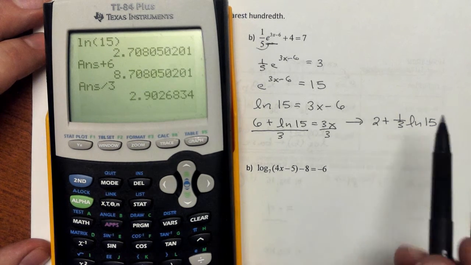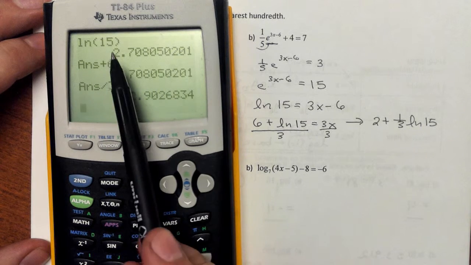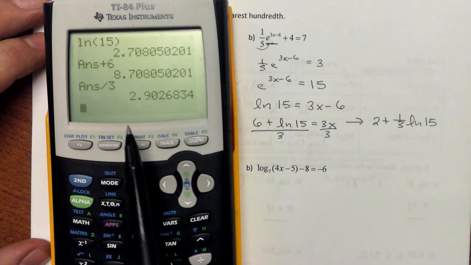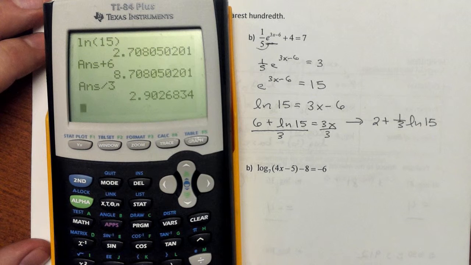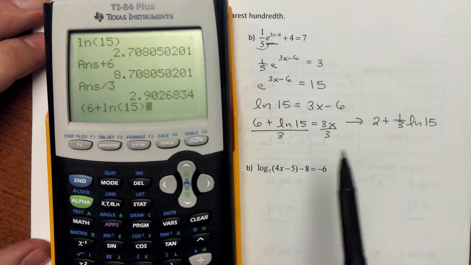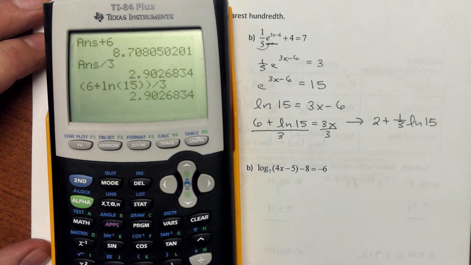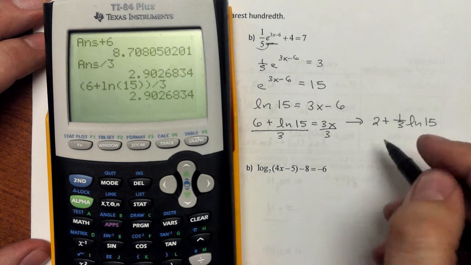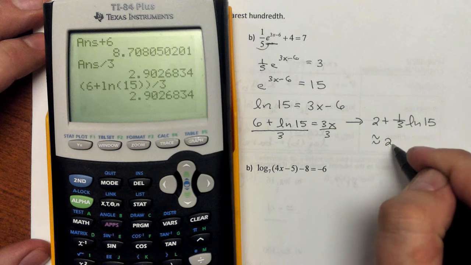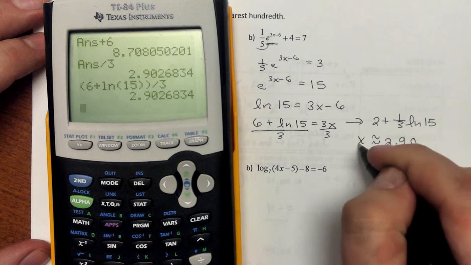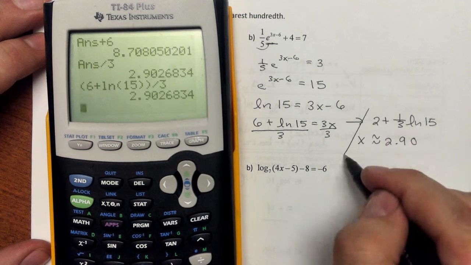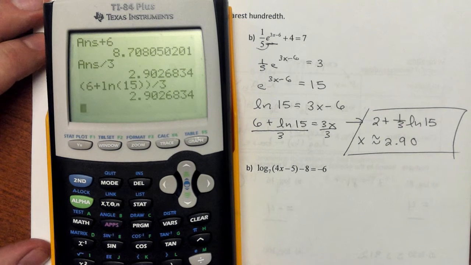I want to see this exact work, but if you're putting it into your calculator, this is just as efficient, quite honestly, and will give you the same answer as if I did 6 plus the natural log of 15. Notice I've taken this whole numerator and put it in parentheses and divide by 3. And I get 2.90 to the nearest hundredth. So those are my answers.